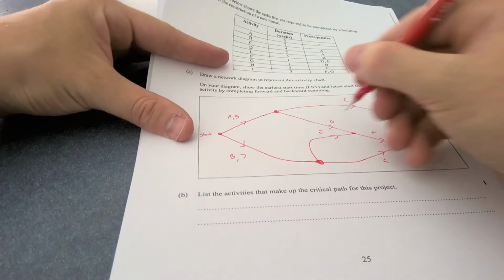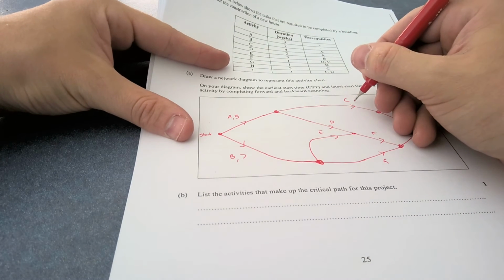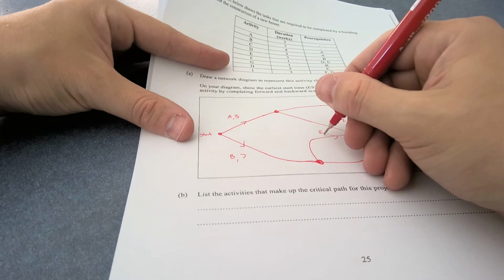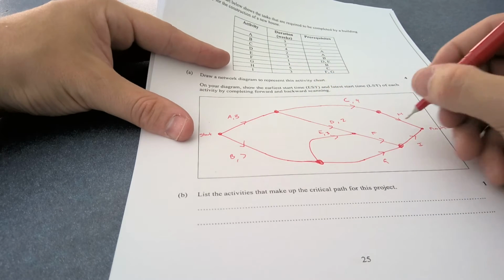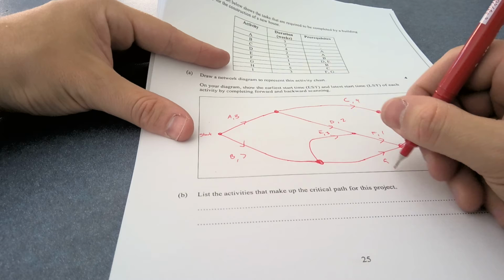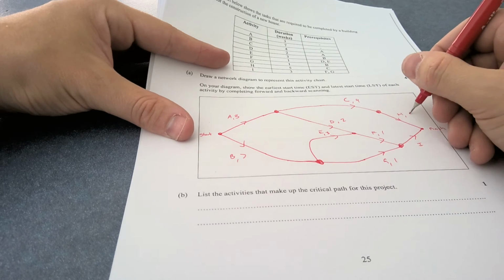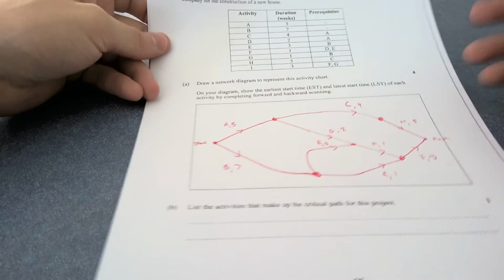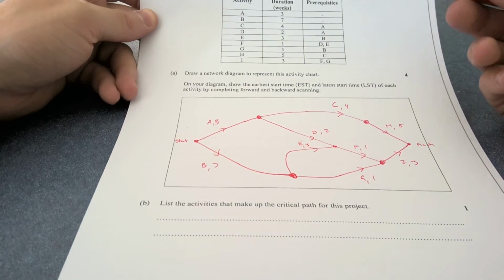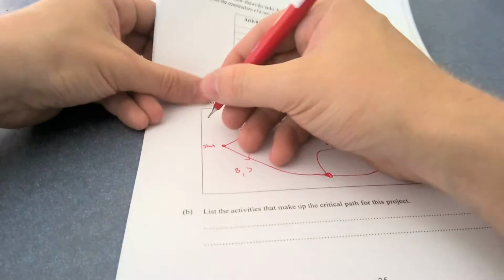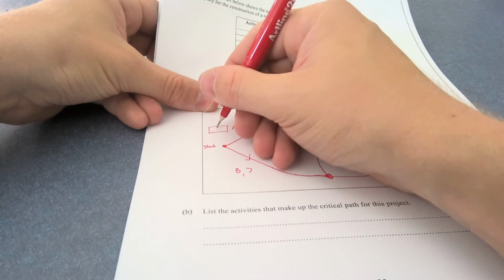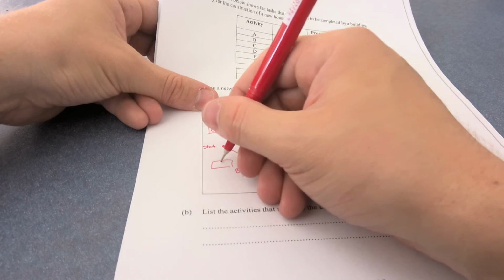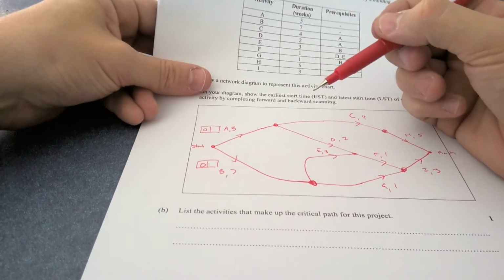So A is 7, C is 4, D is 2, E is 3, F is 1, G is 1, H is 5, and I is 3. And then going from here, let's start doing the forward scanning. Starting at A, it's obviously 0, and for B, it's 0 as well.